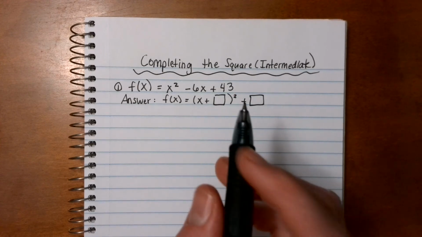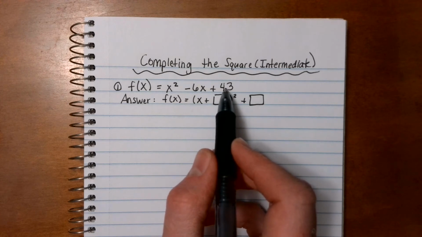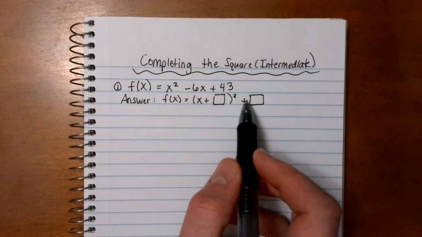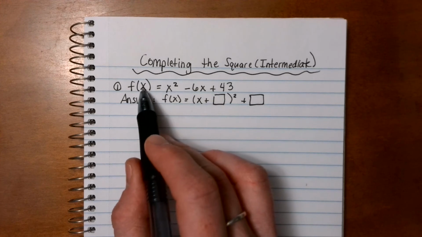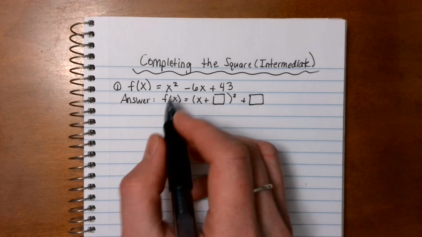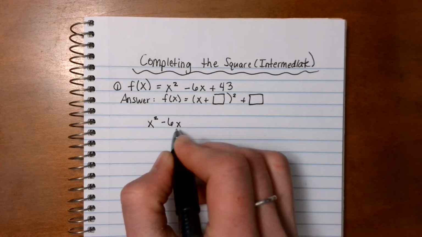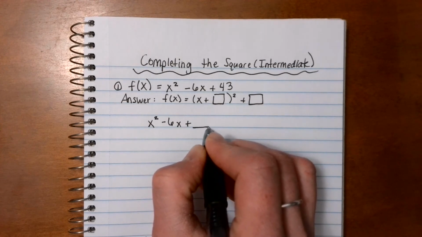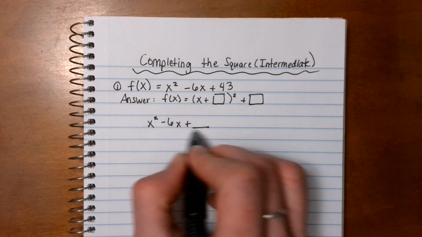So for this question here, x squared minus 6x plus 43, now if the second box is on the same side of the equation, then you're not going to move the 43 over to the other side. Instead, you're just going to separate the 43. So I'm going to rewrite this equation as x squared minus 6x, and then starting the process of completing the square, I'm going to say plus, and then leave a blank there, and that's going to be the number that will complete the square for this trinomial.